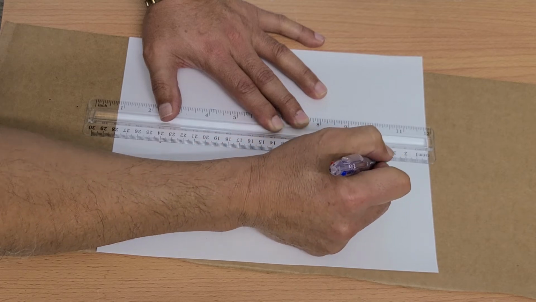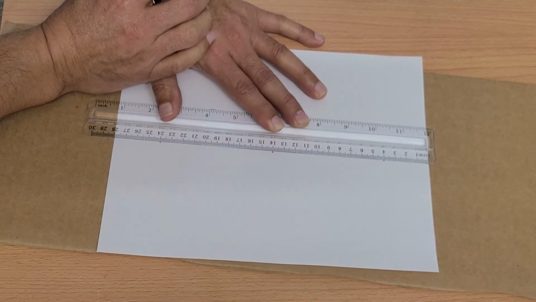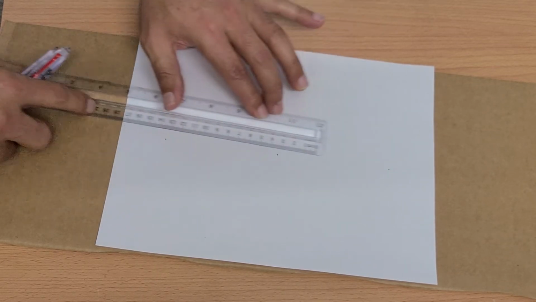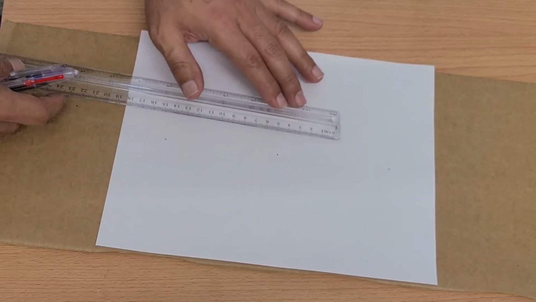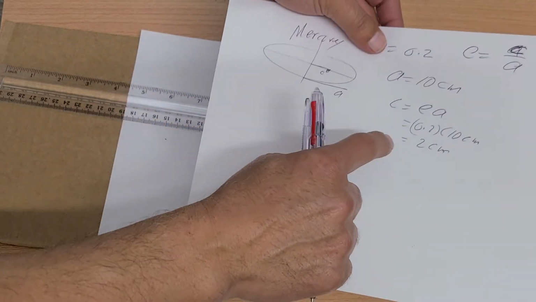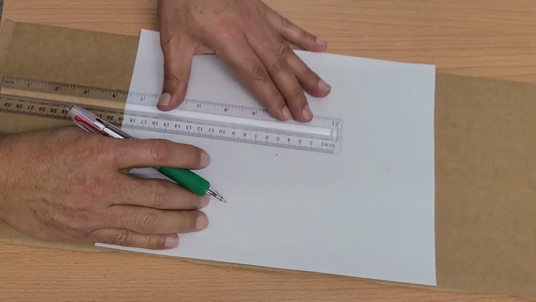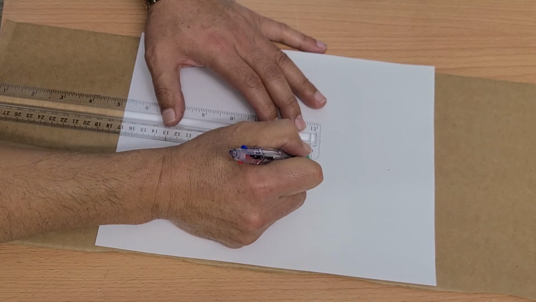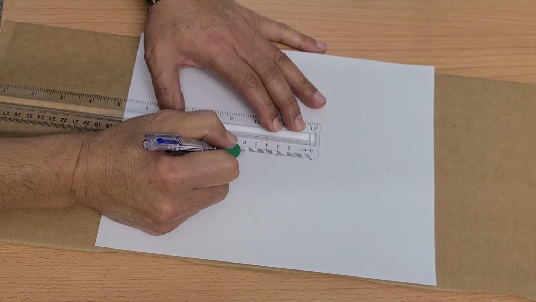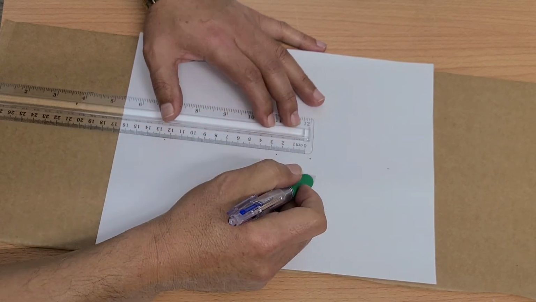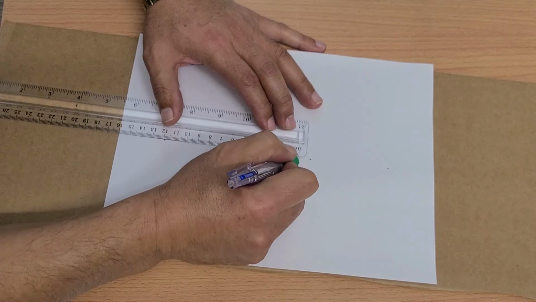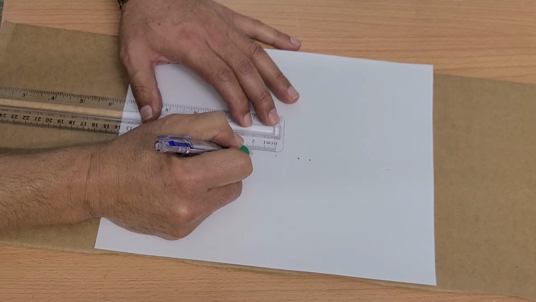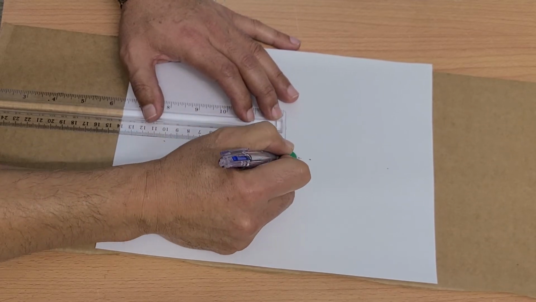And 14 minus 10 is gonna be 4, right? So look, from the center to this point is gonna be 10, and right here is gonna be another 10. Perfect. And we found that C equals 2 centimeters, right? C is the distance from the center to the focal points. Sorry, it's gonna be 2 at this point, and right here is gonna be another 2. Okay, perfect. I made a mistake with that.